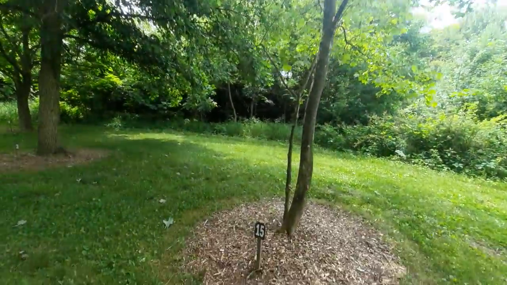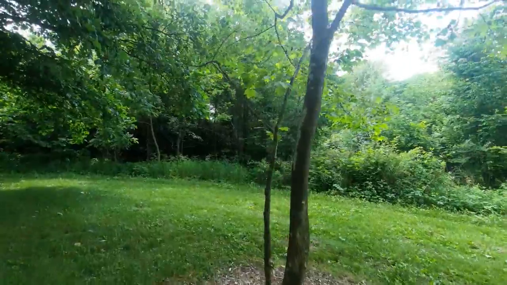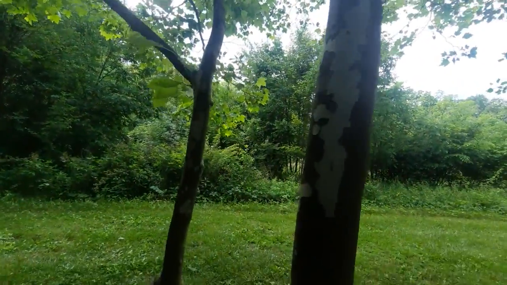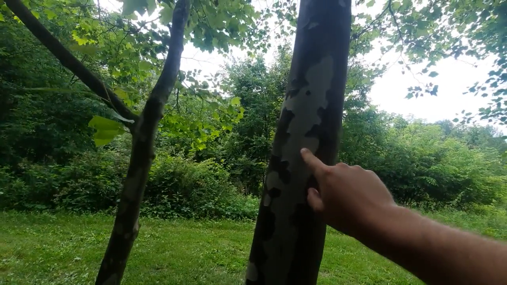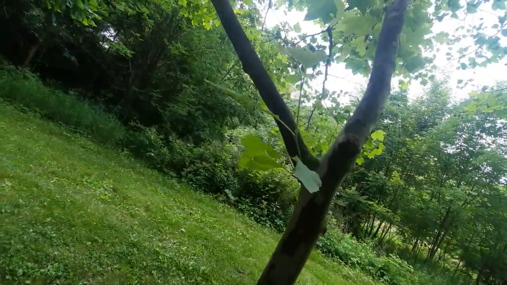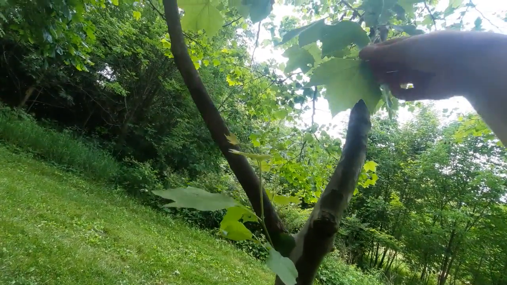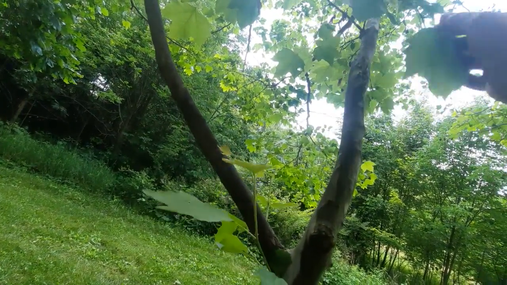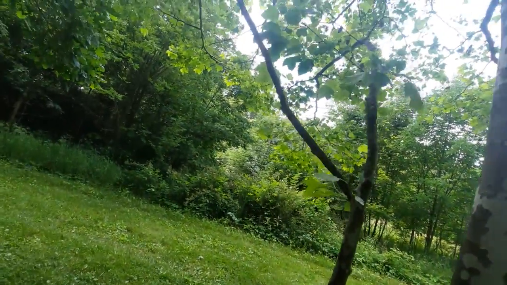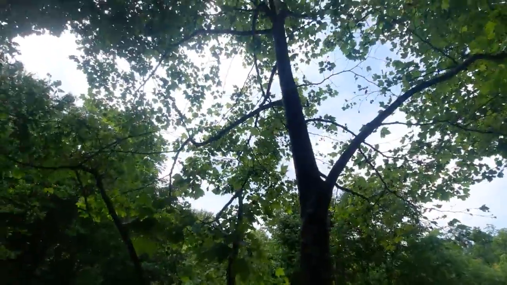Alrighty. Number 15, also based on the smooth bark, kind of has a brown, and then underneath is a bit of white. And also their leaves too. Their leaves can be absolutely huge once they reach full maturity. So I am going to say that this is an American sycamore. Yes.